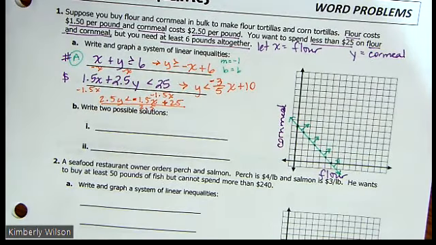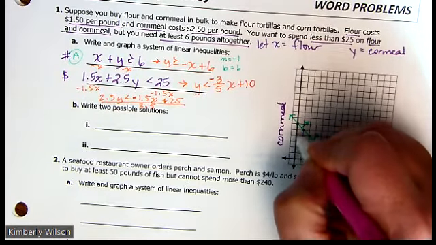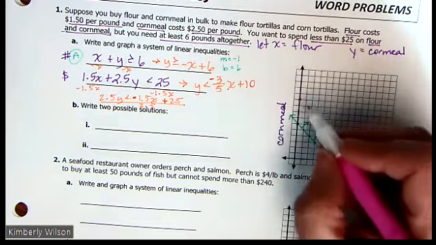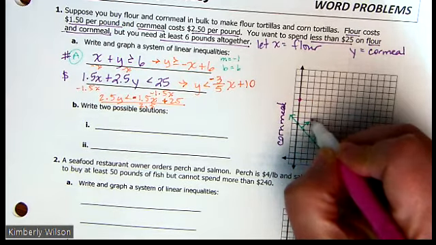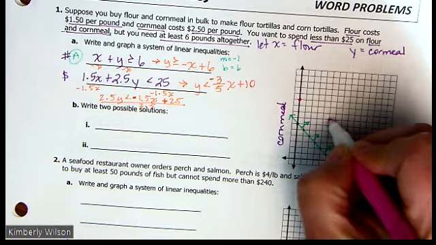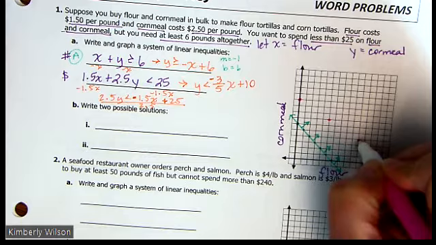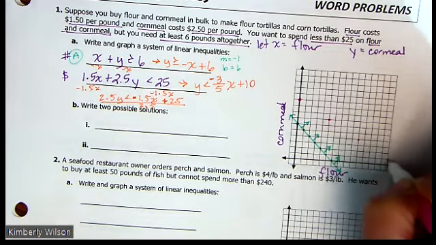Next, you could always make your arrows bigger. It really doesn't matter. I don't know why I made mine so small. Next, we have y-intercept 10: 2, 4, 6, 8, 10. Then I have a negative slope of 3/5, so I go down 3, over 5, down 3, over 5.